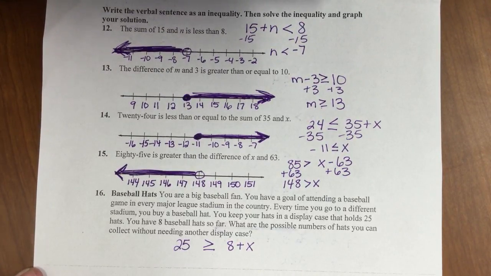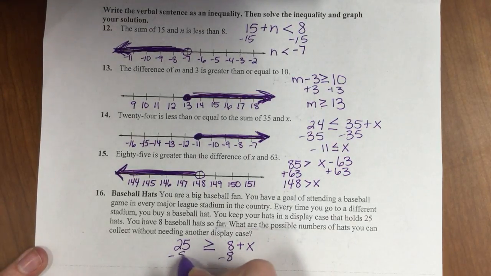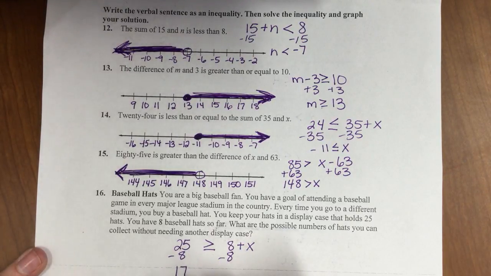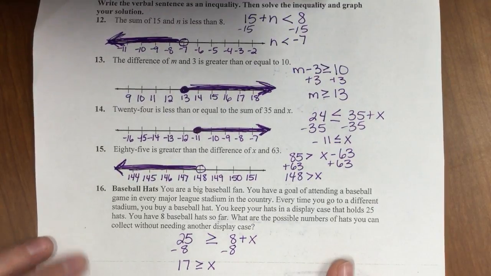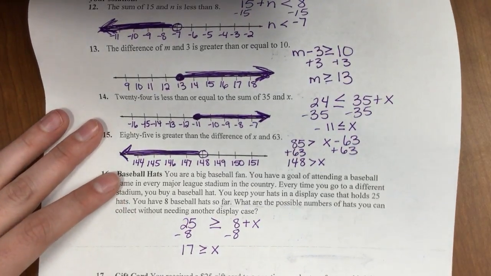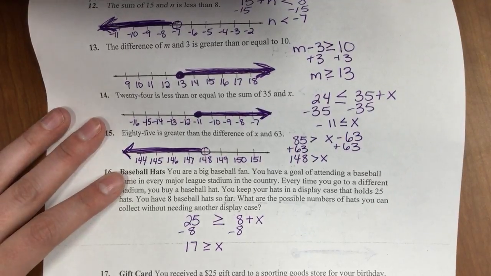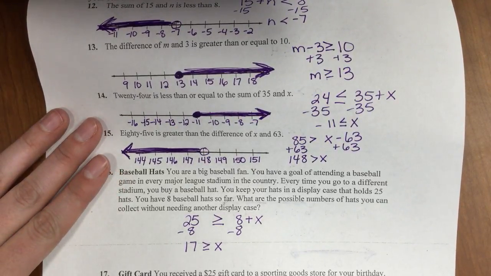Does that make sense? Okay, let's find out how many. Minus 8, minus 8. 25 minus 8 is, am I right, 17? Yeah, okay, 17 is greater than or equal to x, okay? So we can get at most 17. But we can get 16 or 15 or 14 or 13 or 12 or 0 without needing another display case, right? Okay.